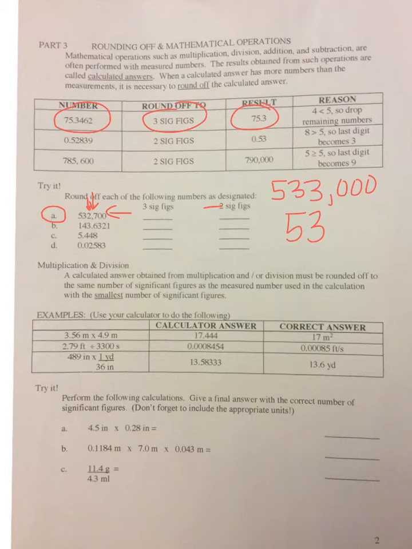That gives us the 2 sig figs, but once again, we have to keep the magnitude of the number the same, so we add the trailing zeros in the back. You can see how that gives us 2 sig figs. Then go ahead and do the rest of those, and we will go over those answers in class, so make sure you do those for homework.